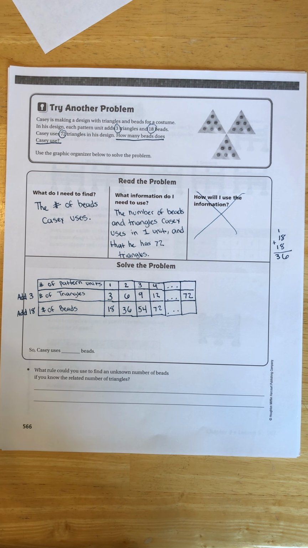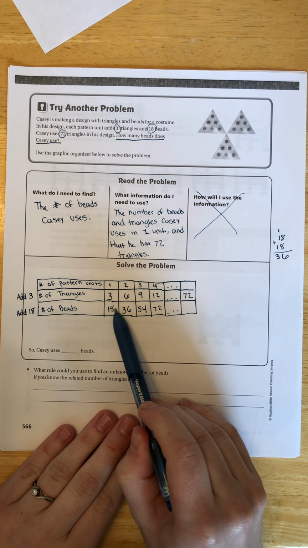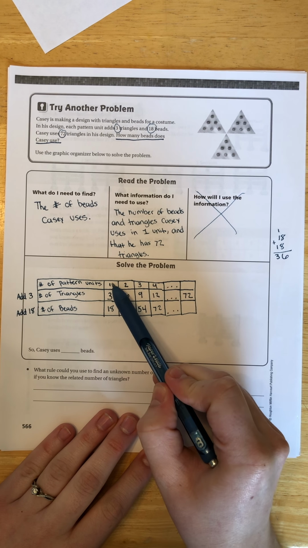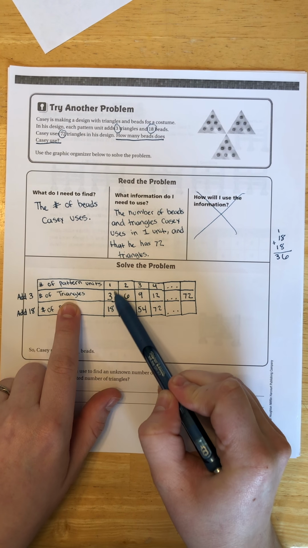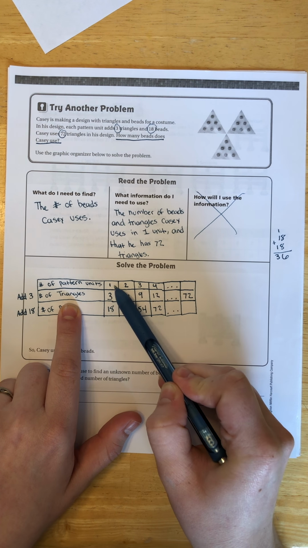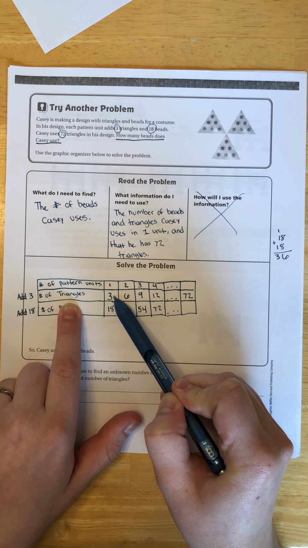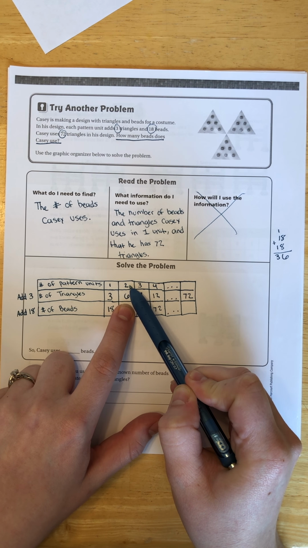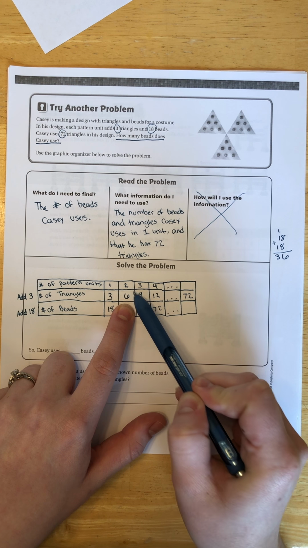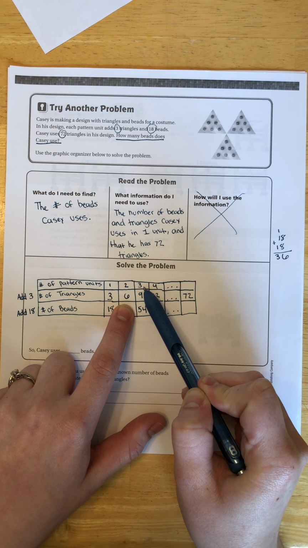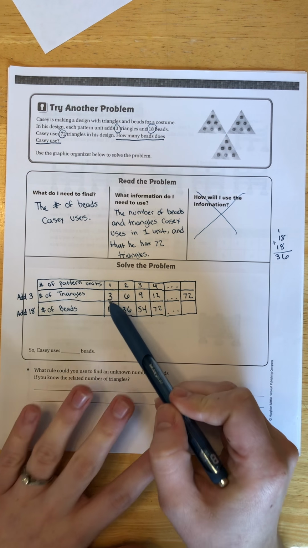Let's find a pattern between triangles and beads? Actually, back up. Let's find a pattern between the units and the triangles right here. So 1 to 3. How can we get from 1 to 3? We could add 2. Let's see if our rule is adding 2. 2 plus 2 is 4. Nah, that didn't work. 3 plus 2 is 5. No. So adding 2 isn't going to help us.